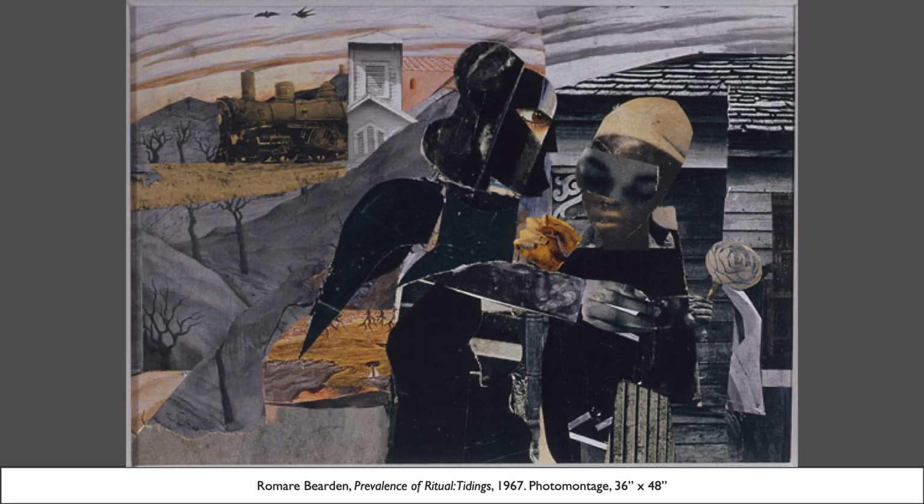So Romare Bearden works in a number of different media, and by the 1960s, he started working in photo montage. So the way that he does these photo montages, he would cut and tear sections of imagery from magazines, put his collage together, photograph it, and then blow that photograph up large and mount it on a panel, and sometimes even at mural scale. This one is 3 feet tall, 4 feet wide. So that's photo montage.